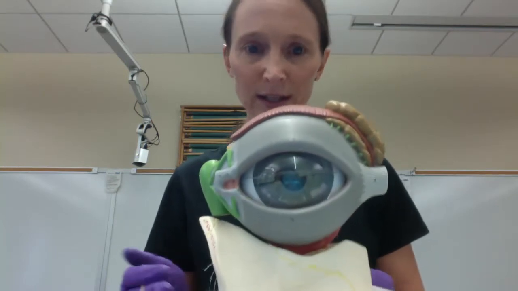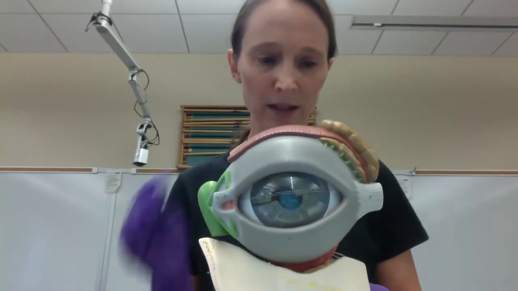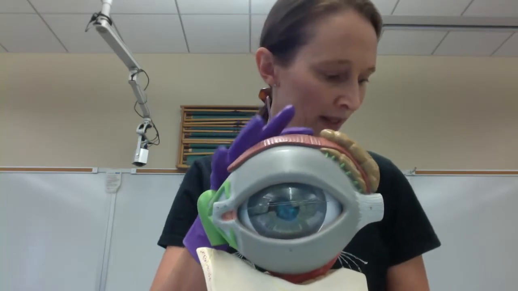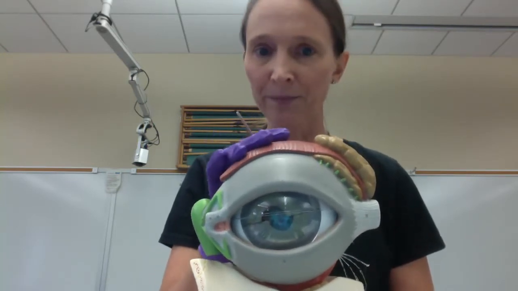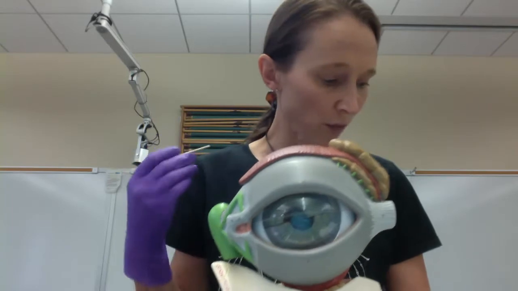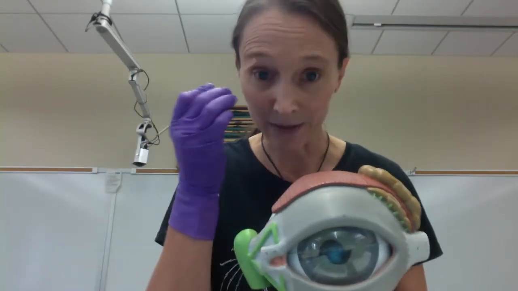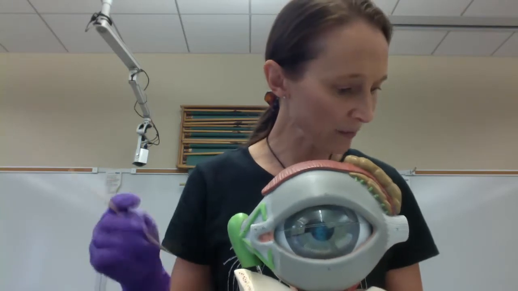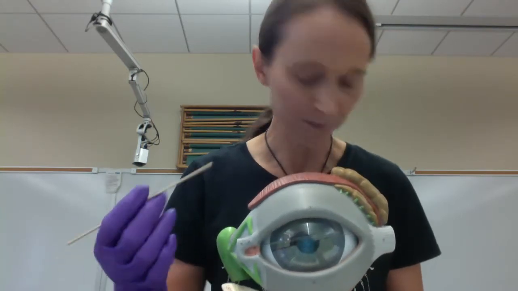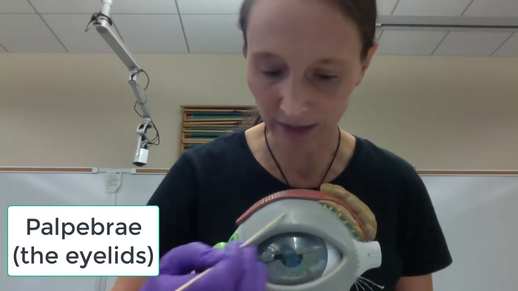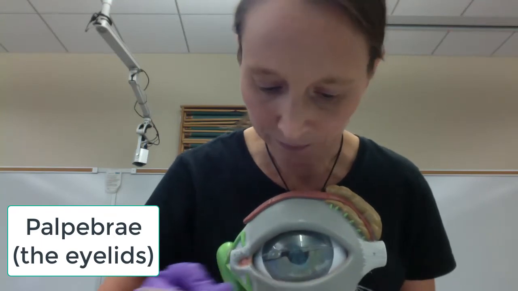So we're going to talk about the accessory structures of the eye first, and then we'll go through the inner eye and the details of the inner eye. So first, we don't have eyebrows on this guy, but you all know eyebrows. And so then we have the palpebrae, which are the eyelids. It's a fancy name for the eyelids, the palpebrae.